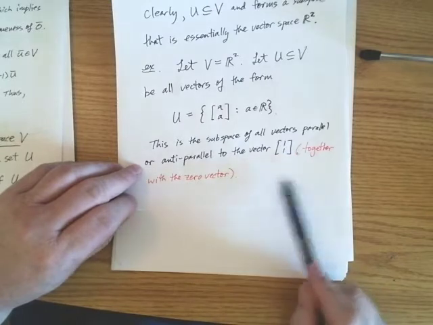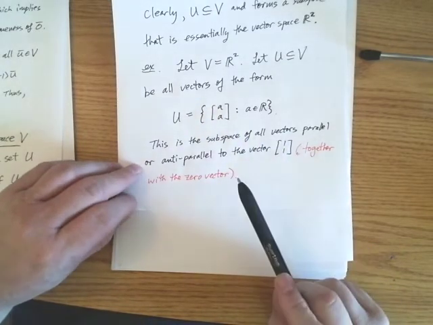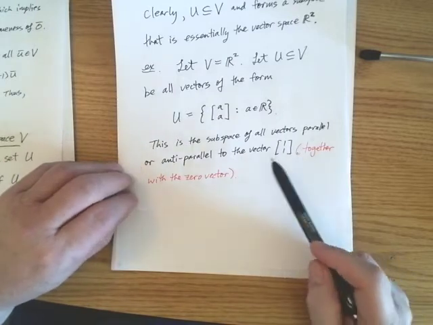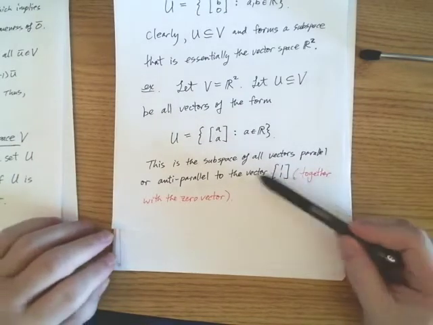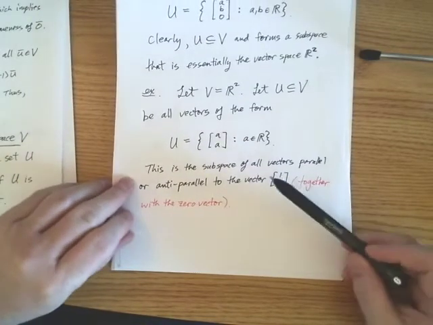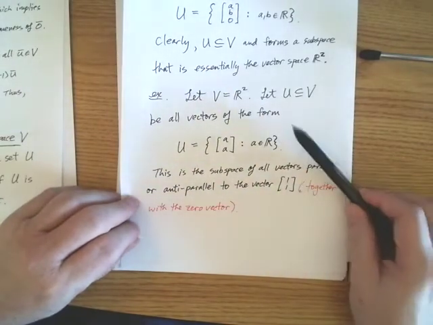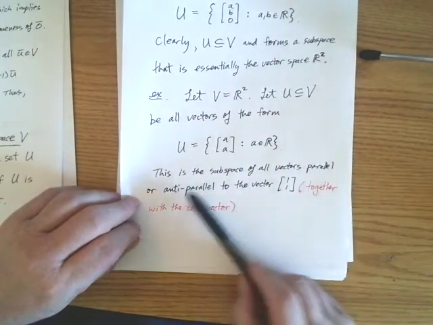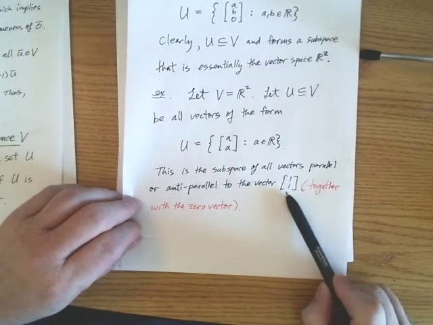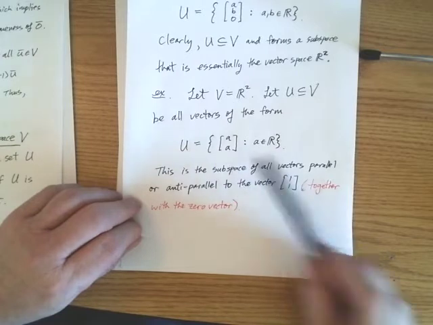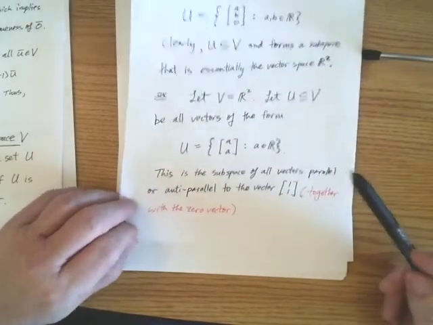It's together with the 0 vector because some people don't like saying that the 0 vector is parallel or anti-parallel to another vector. It is a scalar multiple. In some people's formulations, you could say it's sort of degenerate parallel. Anyways, this is also a subspace, all the vectors parallel or anti-parallel to this vector. You could run through and do the scalar addition and see it's closed and so forth. It satisfies all these properties.